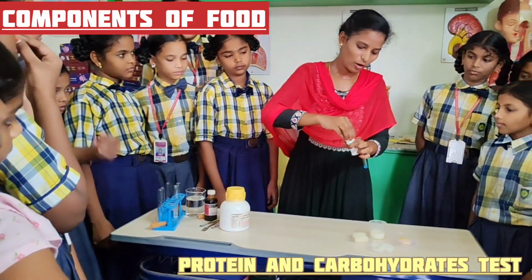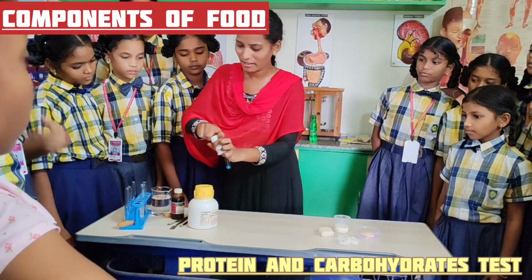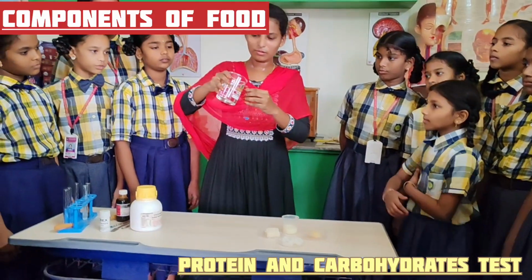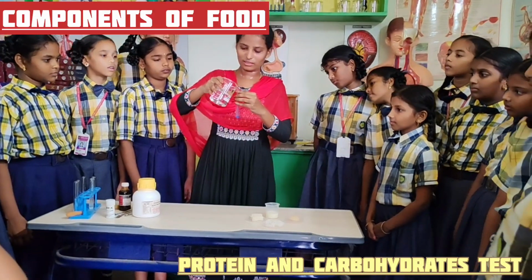Now we will prepare copper sulfate solution. Okay? I am adding a few ml of water into it.